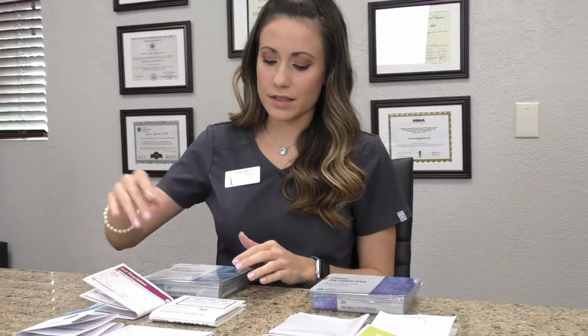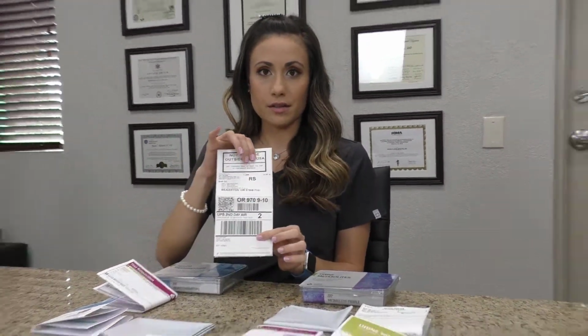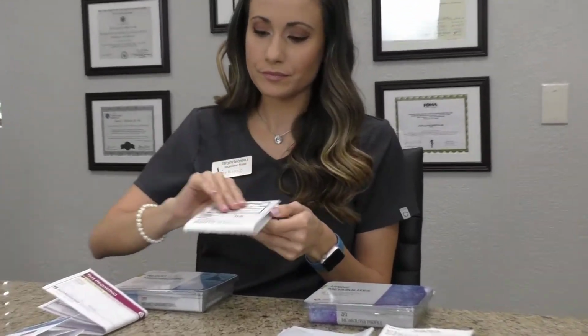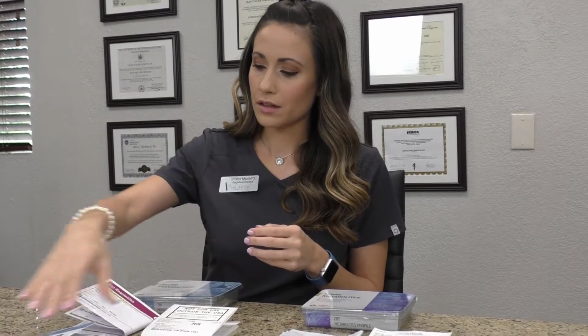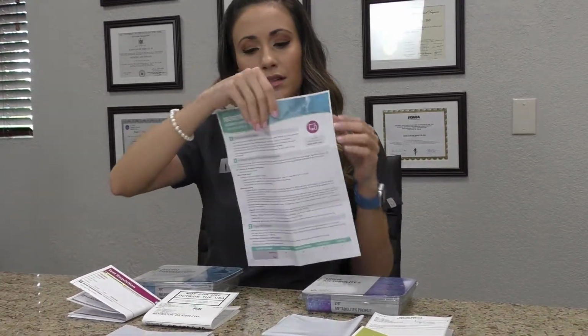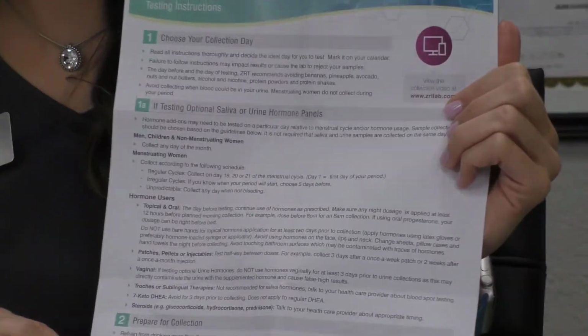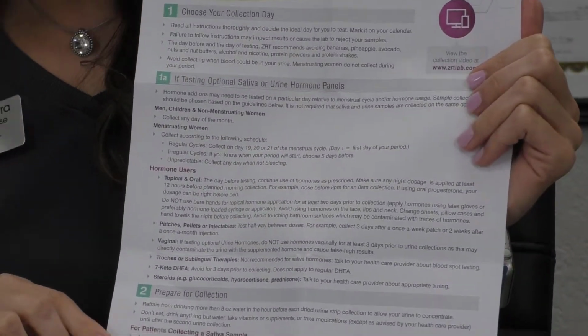In the test kit, we also have a label that will be going on the outside of the bag, the bag that we put the test kit inside, with the label right on the front. We also have the form showing us exactly how to take the test.